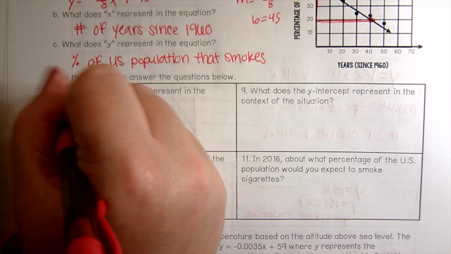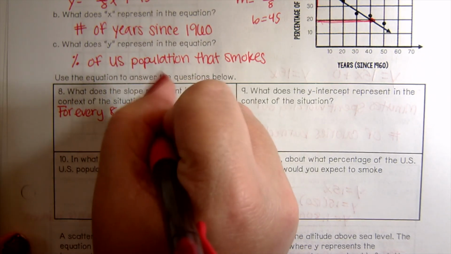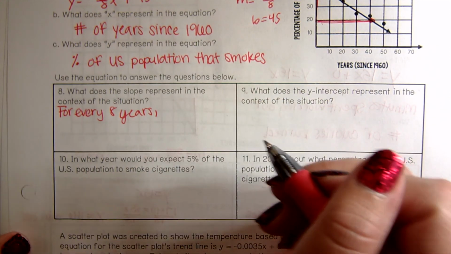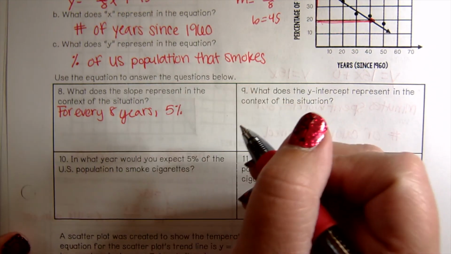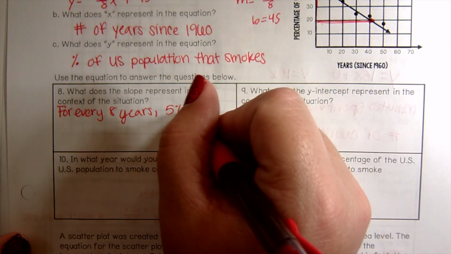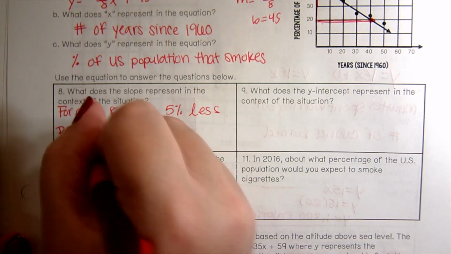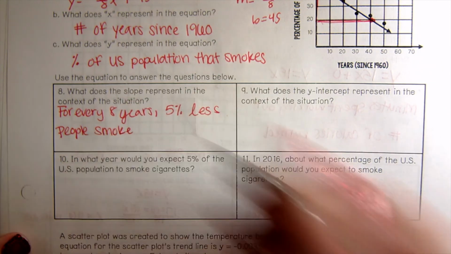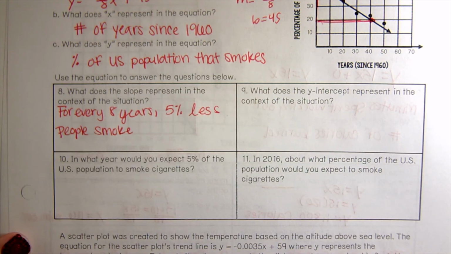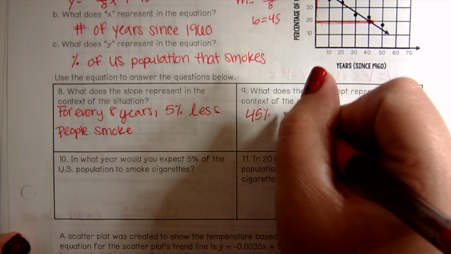For every 8 years. What happens? The population of people that smoke goes up by 5%, goes up or down? It goes down. So for every 8 years, 5% fewer people smoke. What is the y-intercept and what does it represent? So 45% of people smoked in 1960.